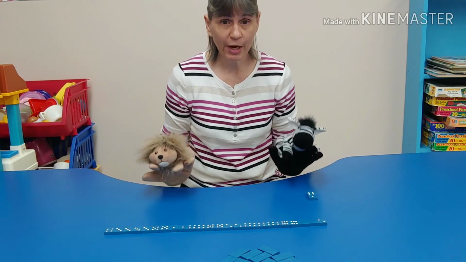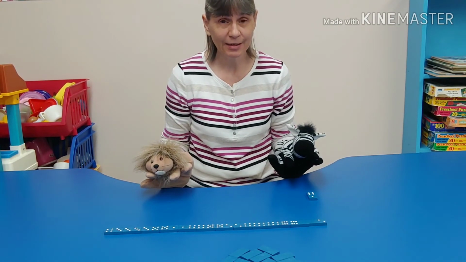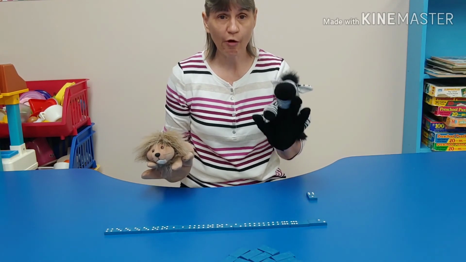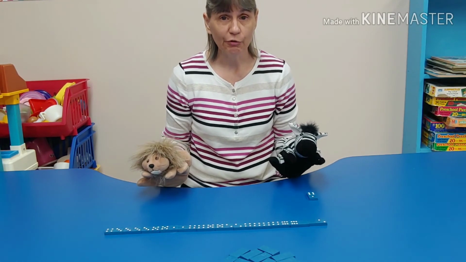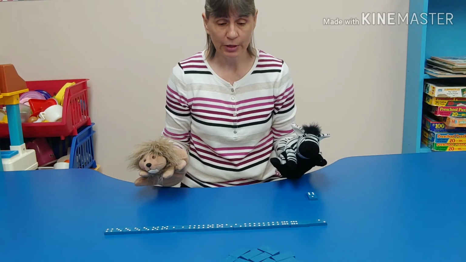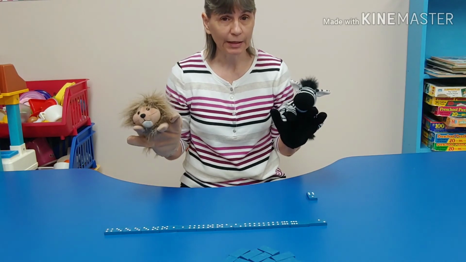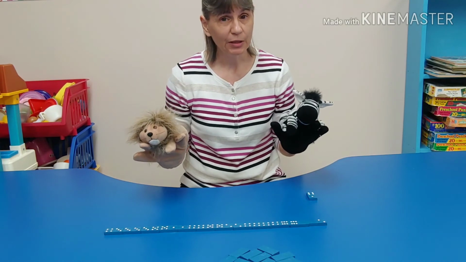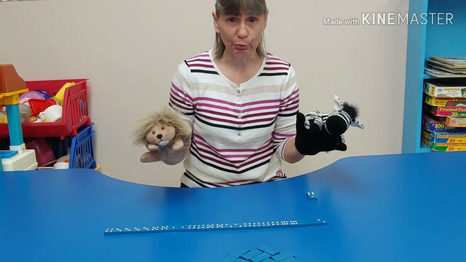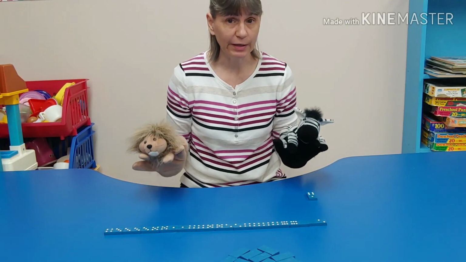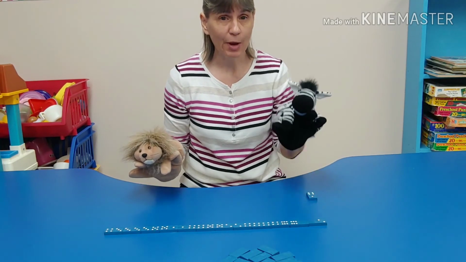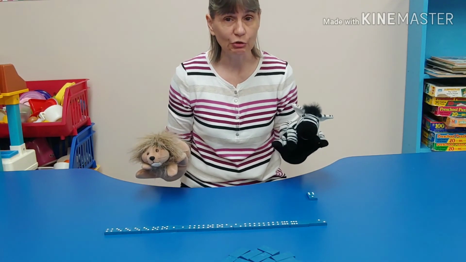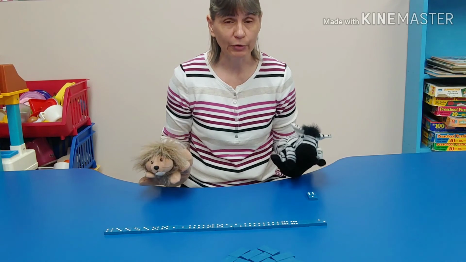If you don't have a domino that matches the end, then you will need to draw from the pile until you find a domino that goes. Zebra and Lion were lucky because they only had to draw 1 each time. But it might be that you will need to draw 2, 3, maybe more until you find a domino that matches, and you have to keep all the ones that you turned over until you found a match.